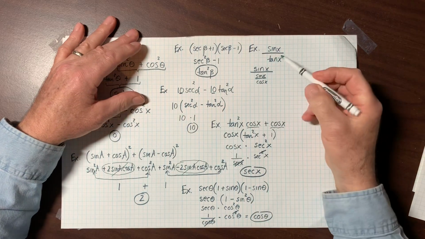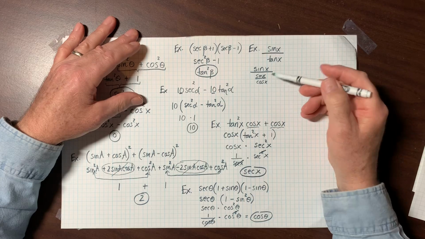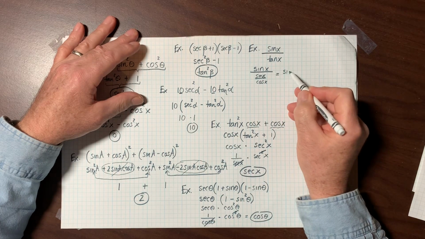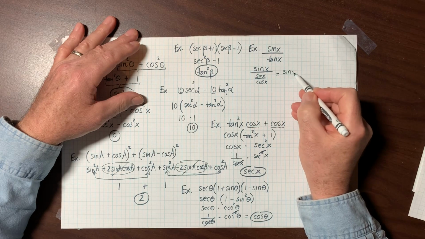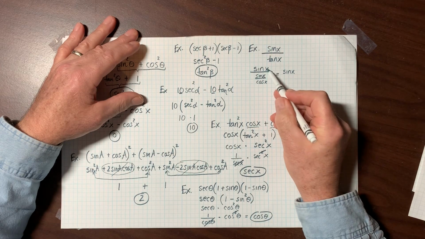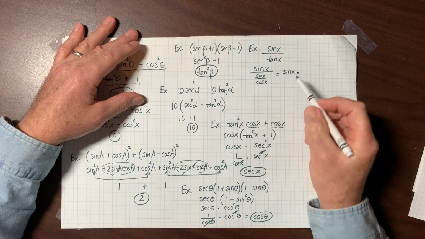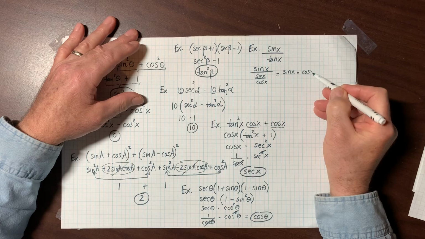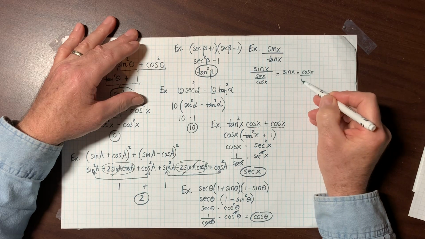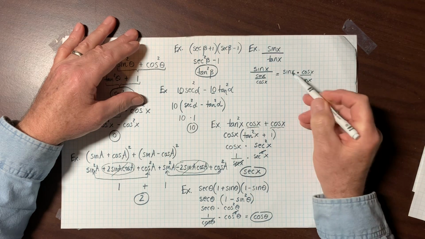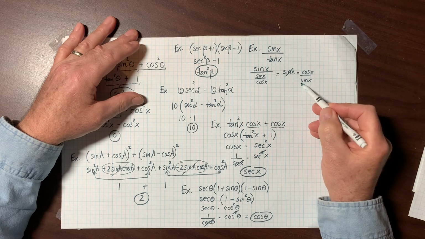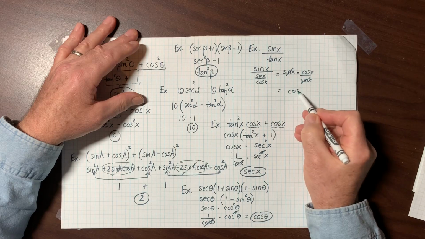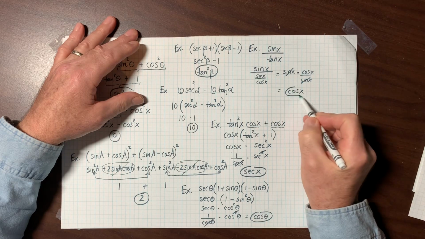When you have a situation where you're dividing by a fraction, the vast majority of the time, you're going to switch that over to multiplying by the reciprocal. So I have the sine of x, I'm going to change to multiplying, and I'll flip this guy over, the cosine of x over the sine of x. Then this sine in the numerator cancels this sine in the denominator, and I'm done. Final answer would be the cosine of x.